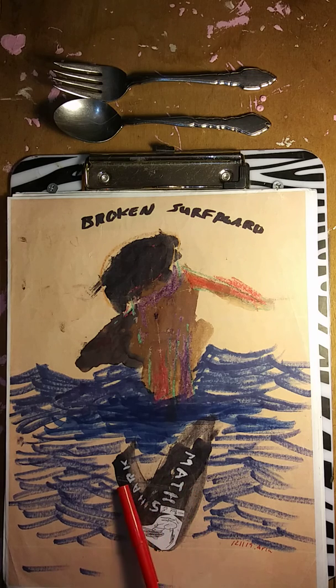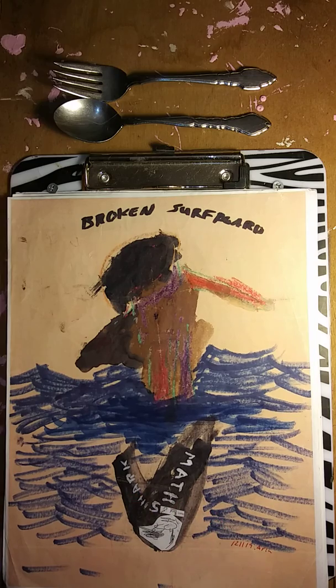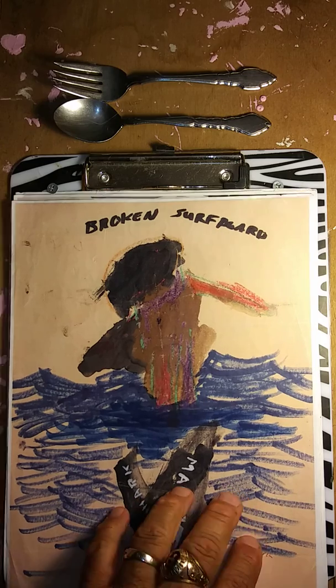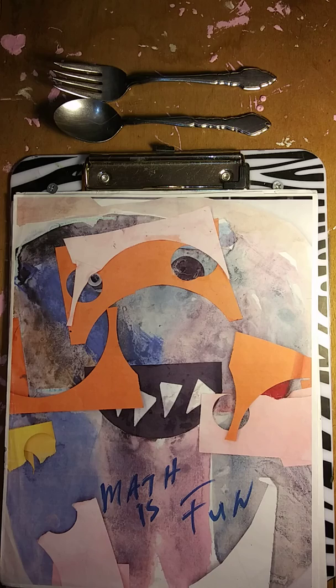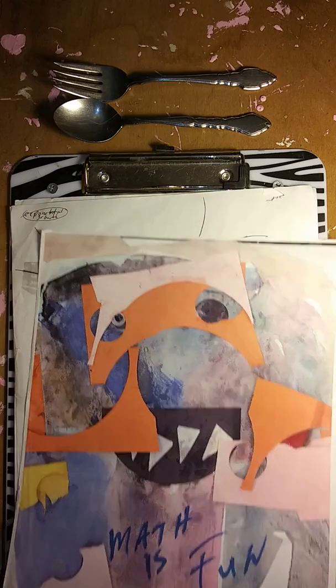Oh, Math Shark. Look at this. There's Smartbird right there again. Math Shark's the name of the surfboard. All right, let's go to the next one. Oh, Math Monster. So is math good or bad? I say it's good and fun. That's what I say. Alright, let's go to the next one.